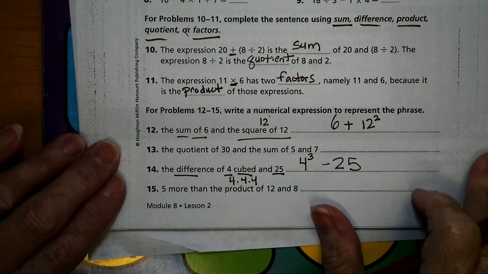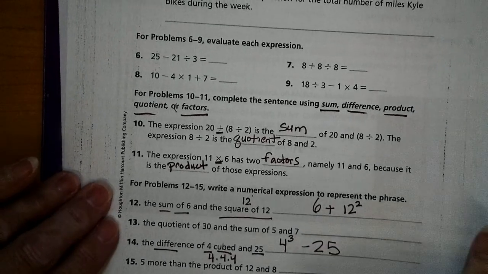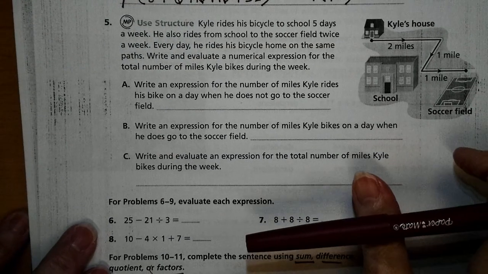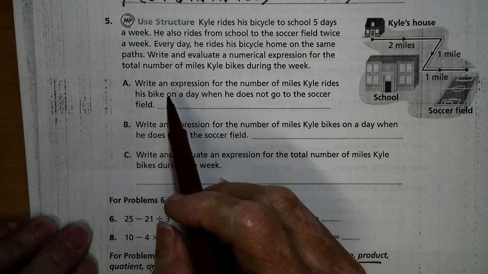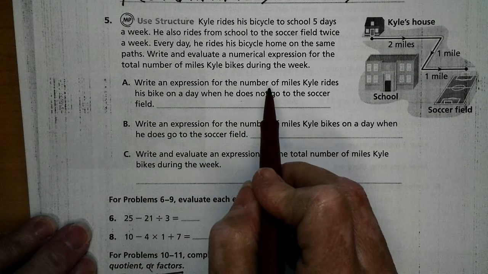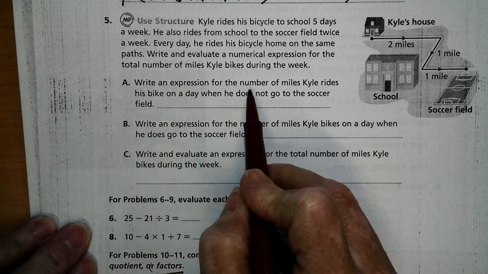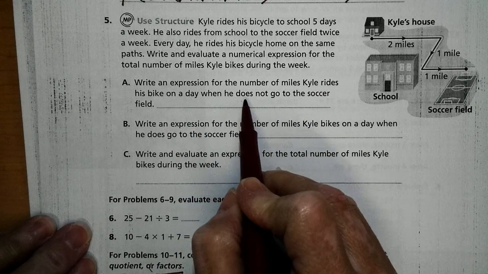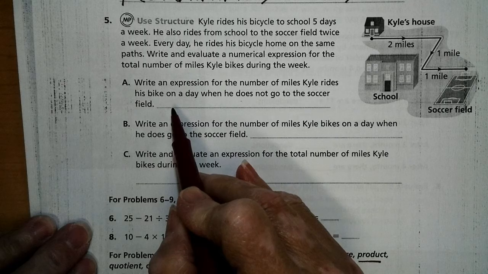All right, so Natalie, you said 5A. So 5A says write an expression for the number of miles Kyle rides his bike on a day when he does not go to soccer practice.